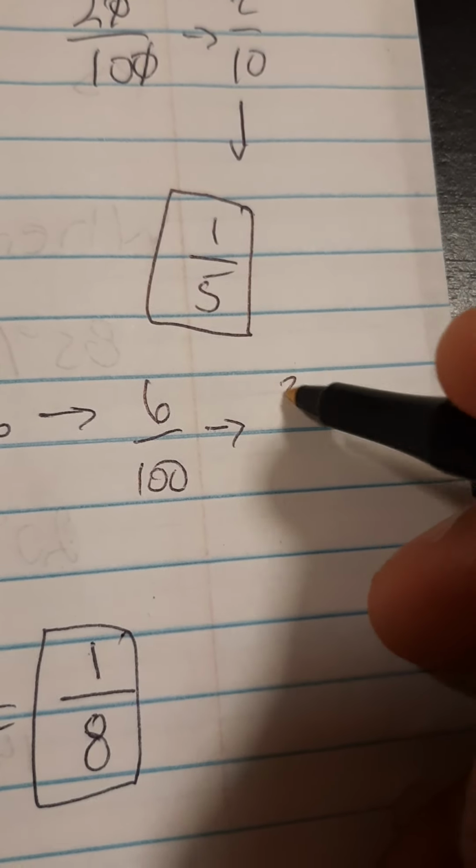Let's try row 2, 16 2/3. Let's work on these steps, shall we? So 16 2/3, well, first we need to get rid of this percent sign. So now we're going to write this whole thing over 100. 16 2/3 over 100.